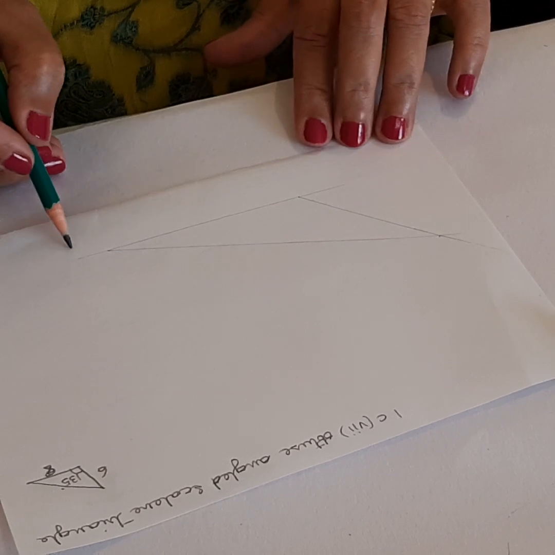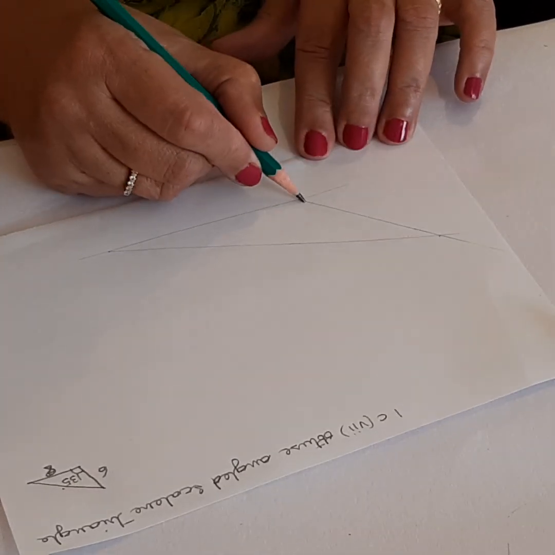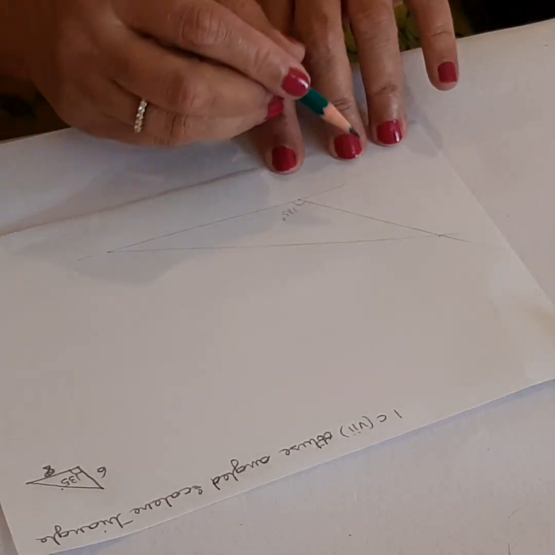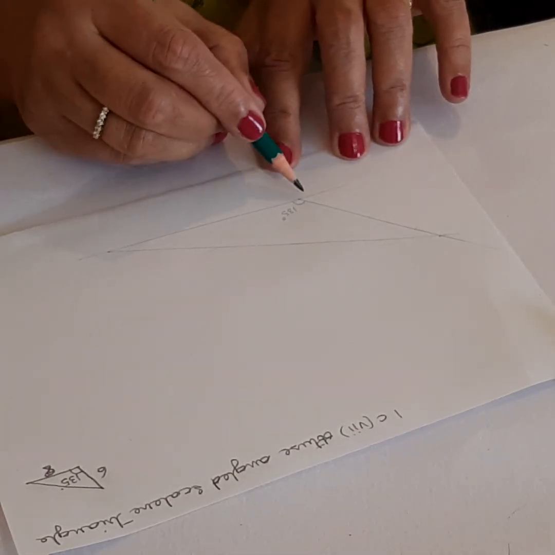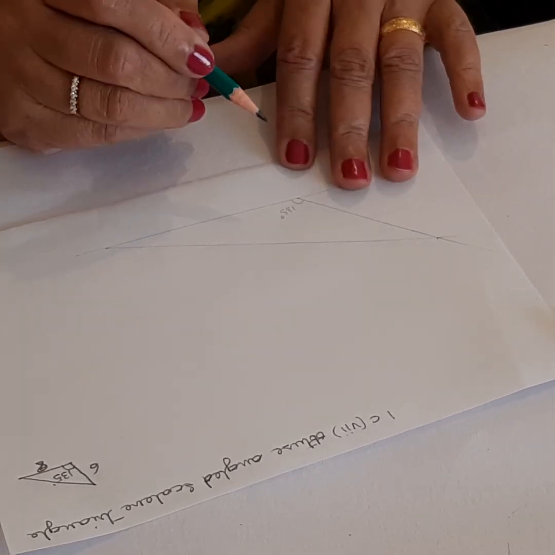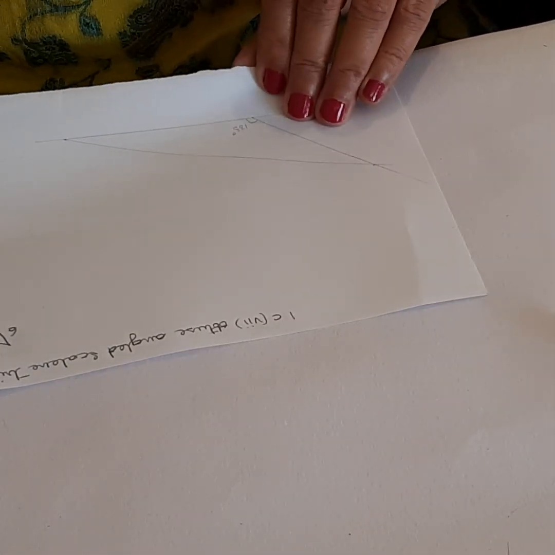So this is 8 and this is 6 and this angle is 135 degrees. So all the sides are different, so it is scalene. One angle is more than 90, so it is obtuse angle. Obtuse angle scalene triangle. This is how we construct your obtuse angle scalene triangle.